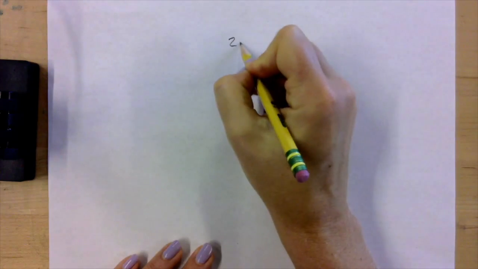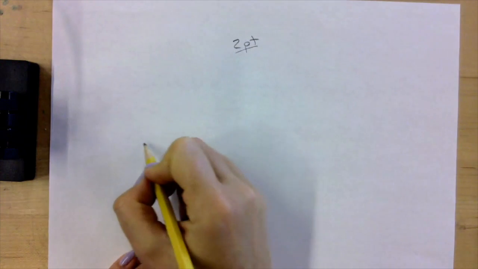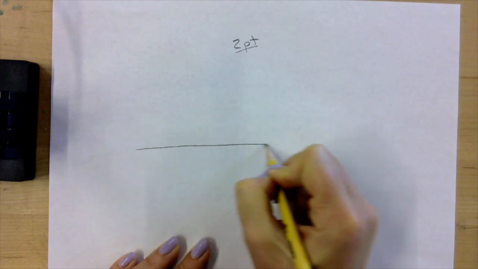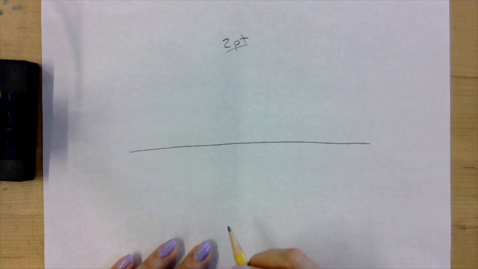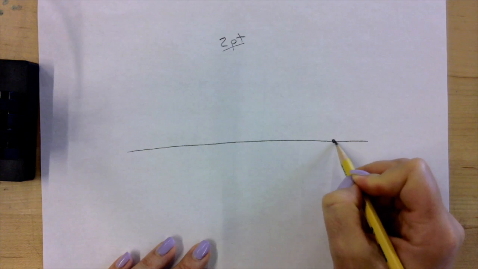Show you 2-point perspective. This is a bit more challenging, but it starts off in the same way. So here you're going to start off with your horizon line again, but this time instead of having 1 vanishing point, you're going to have 2. And these represent your 2 eyes.